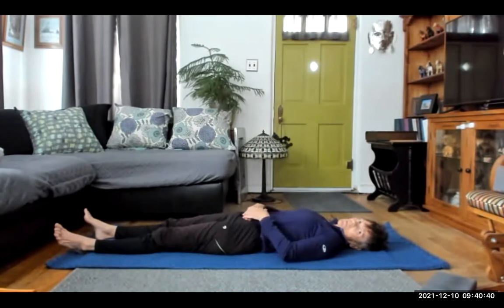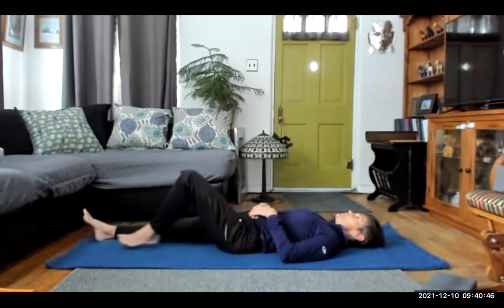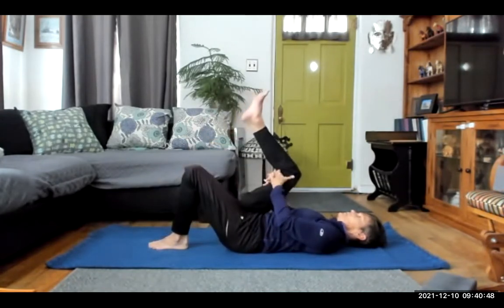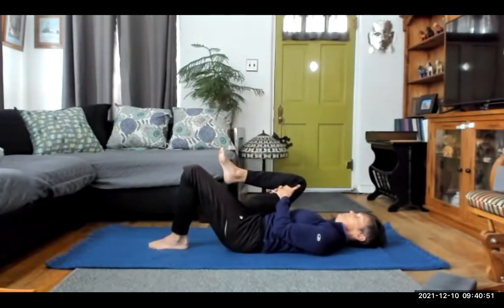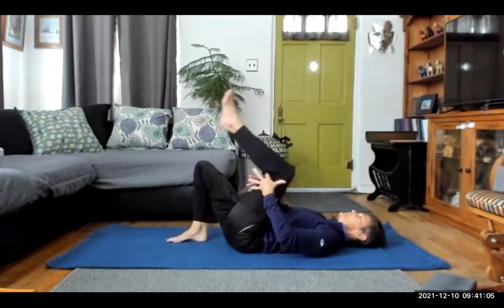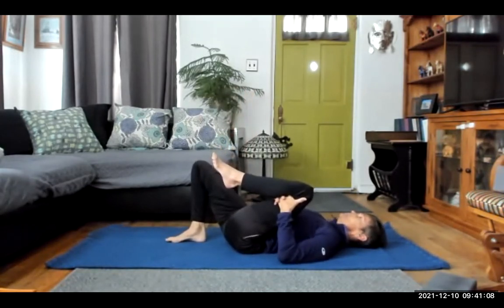Now, once we've done this for about a minute, say, we're going to bring the soles of the feet back to the floor and bring your right knee back into your chest. Maybe have a little more space, more freedom. Okay, right foot to the floor, left knee into the chest. Notice if you have any more space. Okay.